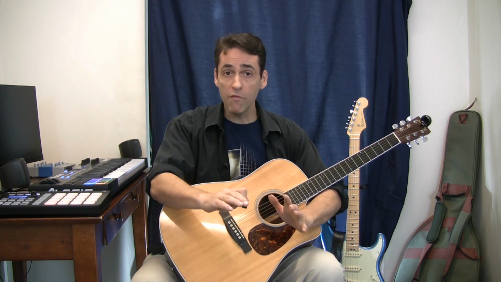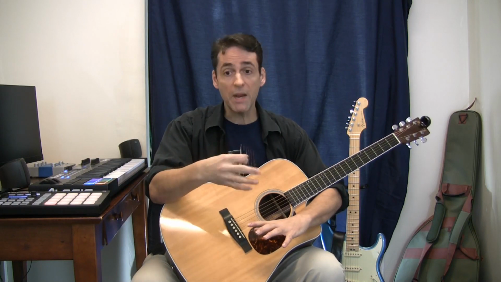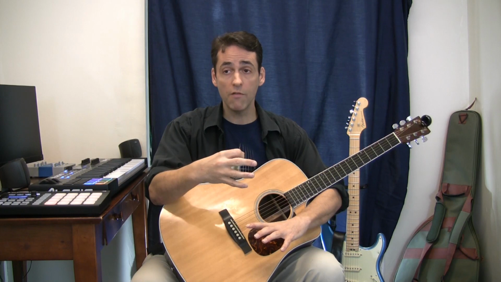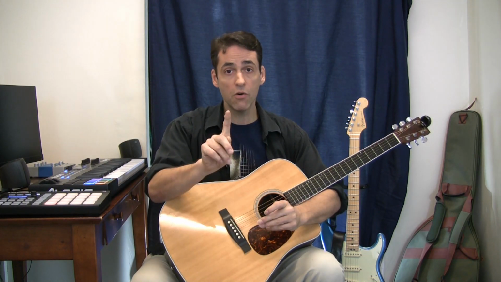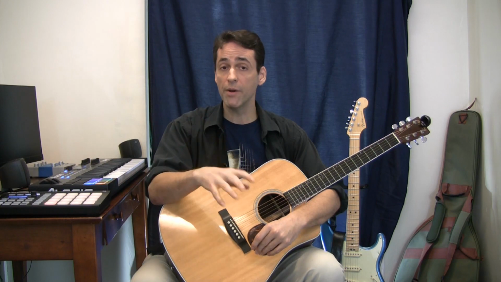So I hope you found that helpful. Again, 12 measures is the most common structure. Sometimes there'll be variations from that, but most songs will go with 12 measures, 4 measures of the 1 chord, 2 measures of the 4 chord, 2 more measures of the 1 chord, and then measures 9, 10, 11, and 12 very often will go 5, 4, 1, 5.